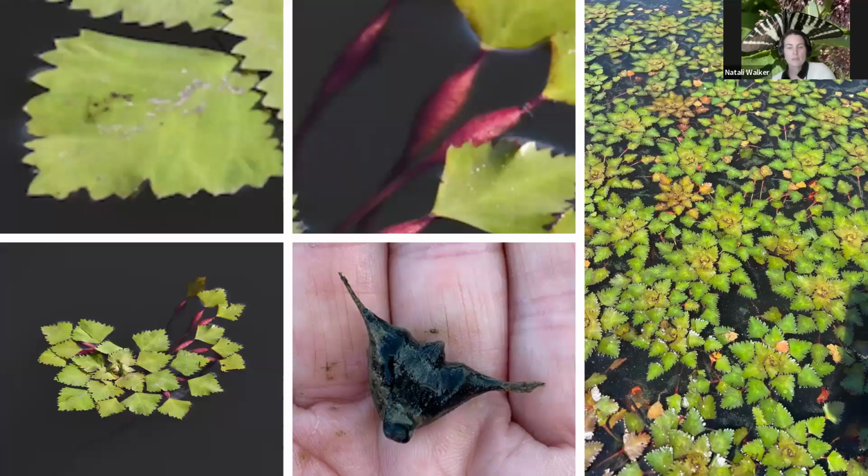So if you look at the bottom middle photo, that is a black seed pod from two-horned trappa. It has two opposing horns. And the way it spreads so widely is that those seed pods get stuck on migratory birds like Canada geese, for example, and then those birds are flying to different ponds, and then those seeds are dropping off and spreading it widely.